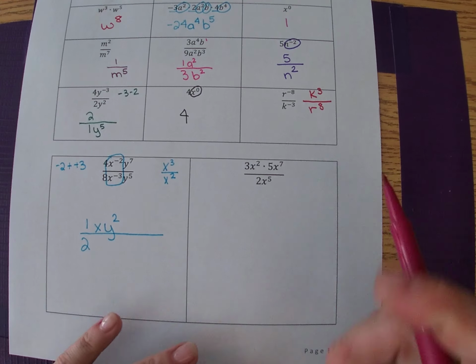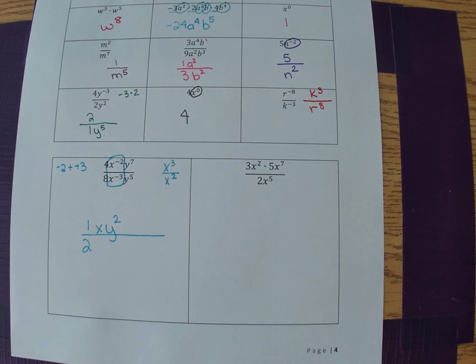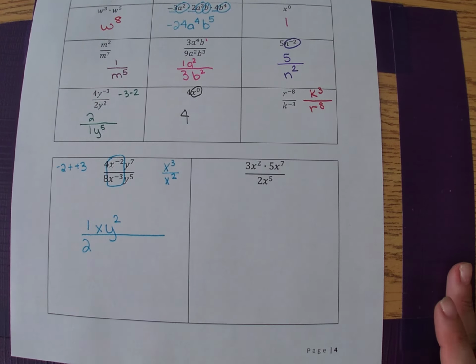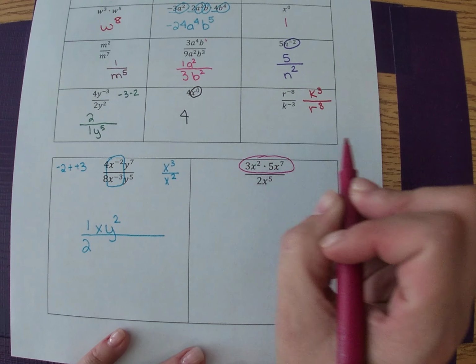Okay, in our next example, we have multiplication happening in the top of the fraction, and then we have division. I always suggest to my students that if there is an operation, you simplify the numerator and/or the denominator first, and then deal with the division. Okay, so we're going to focus on this numerator first and doing this operation.